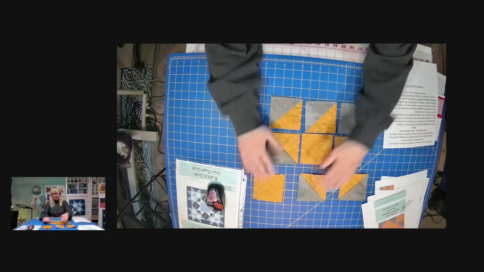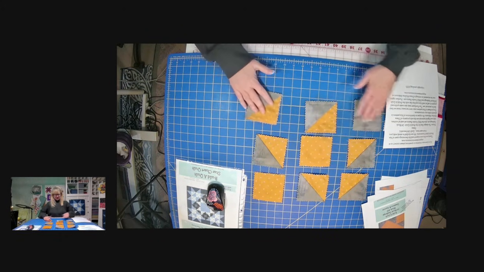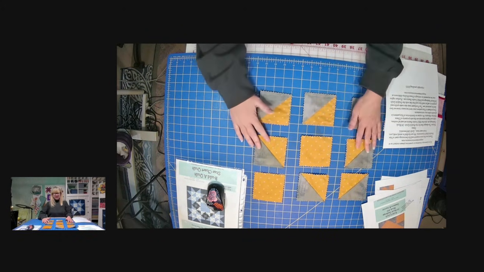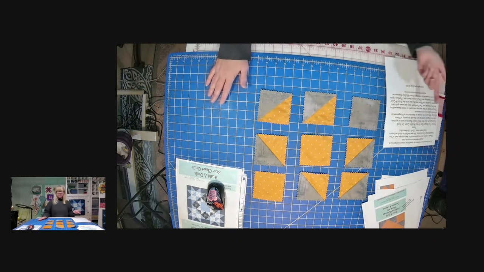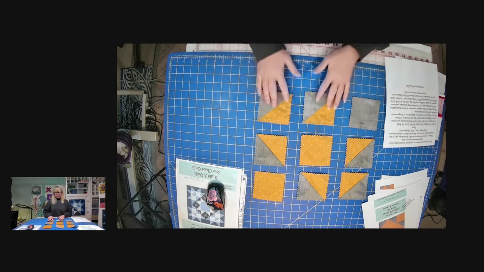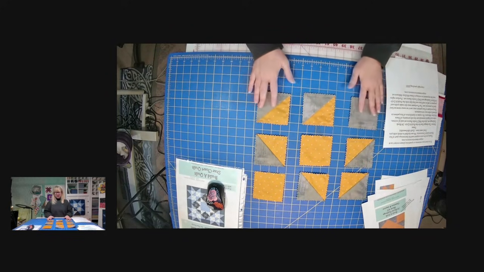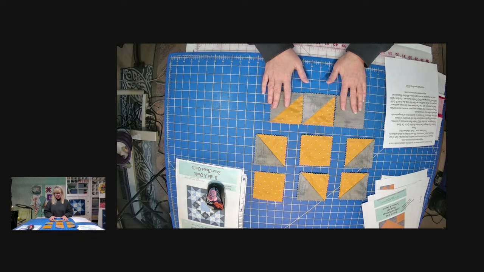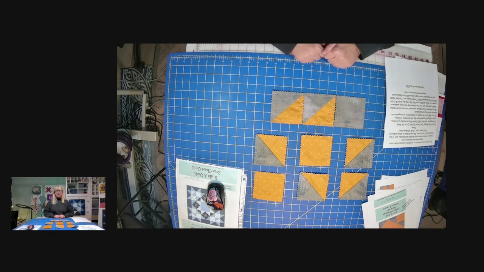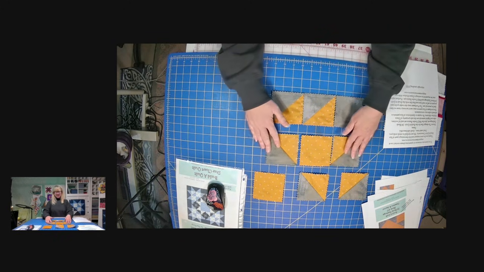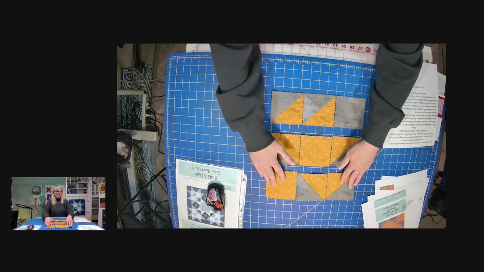So let's kind of blow this out a little bit. So you can see there are your 9 blocks. That's how they'll look on that layout sheet for you. Now, you're going to work from the top down, or work from the bottom up. It doesn't matter, but you're going to sew your 2 side blocks to your center block in each one of your rows.